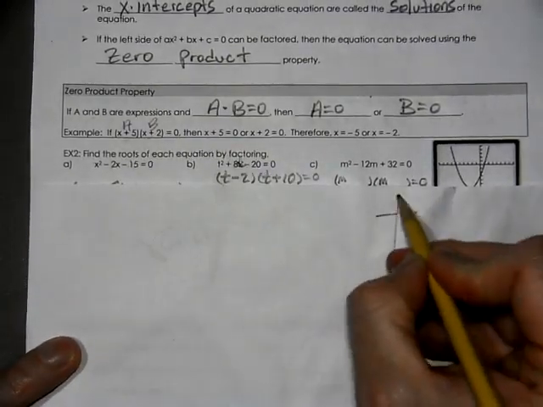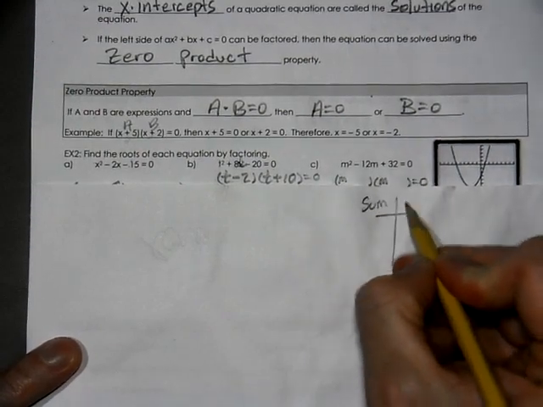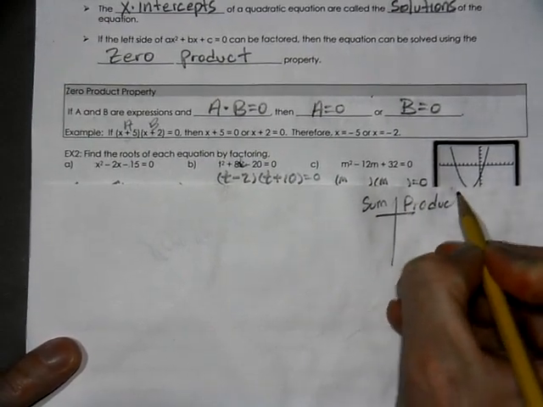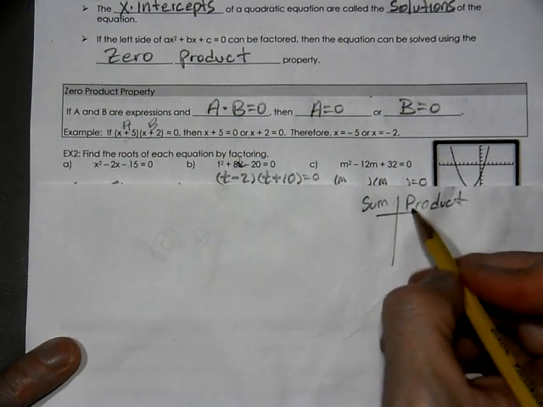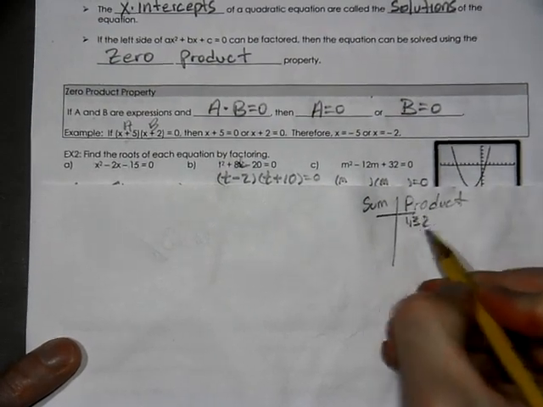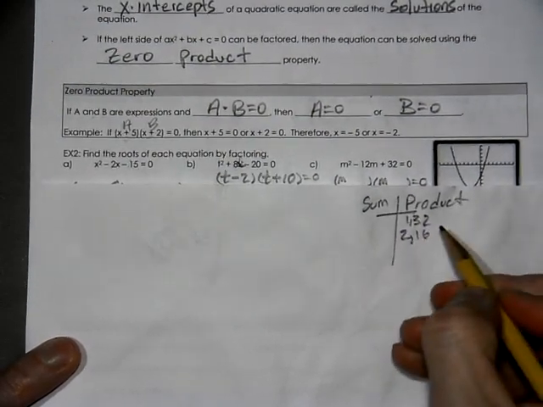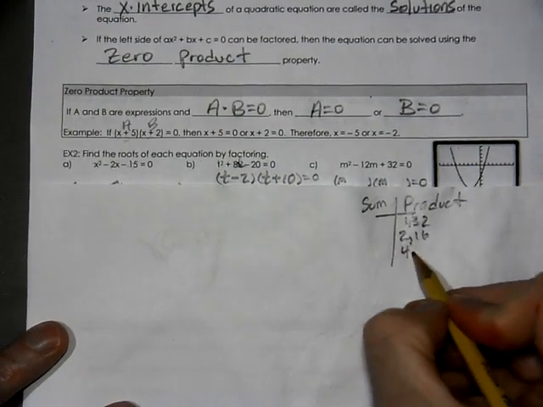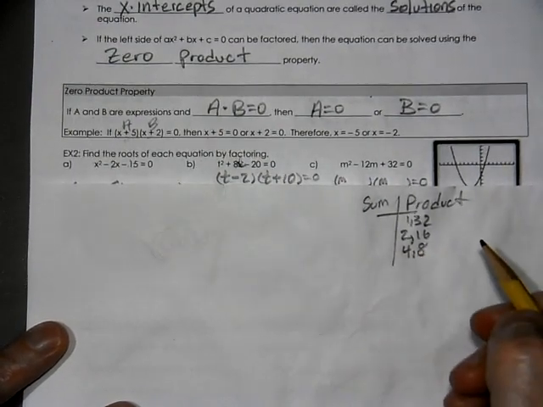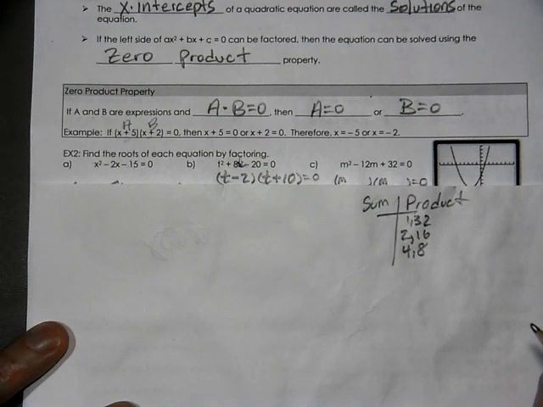You can make a table and remember our sum and product. So we want a product of 32. So 1 and 32, 2 and 16, 4 and 8. Those are our different ways that we can multiply to be 32.